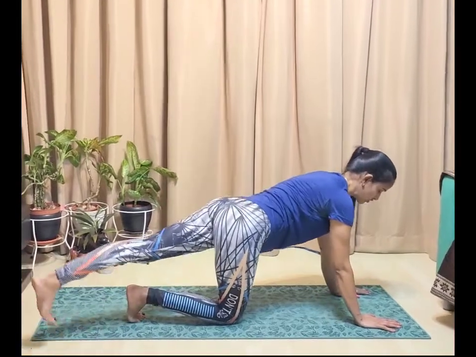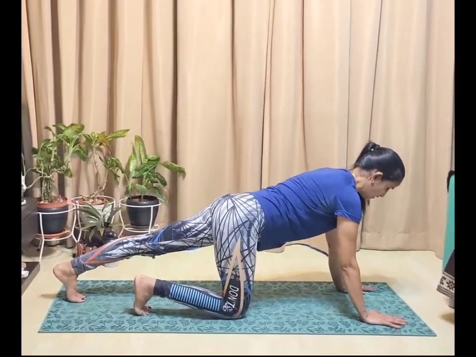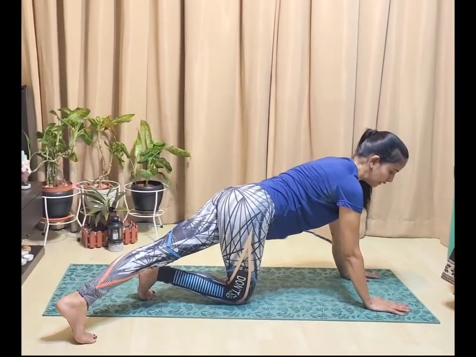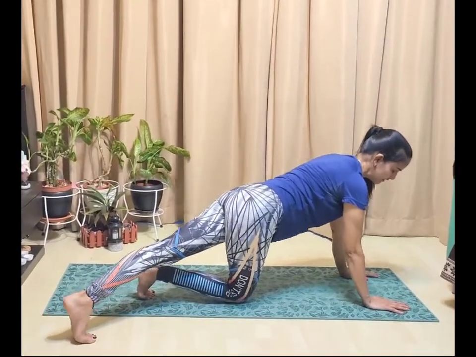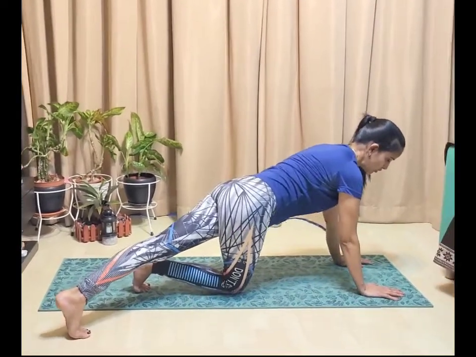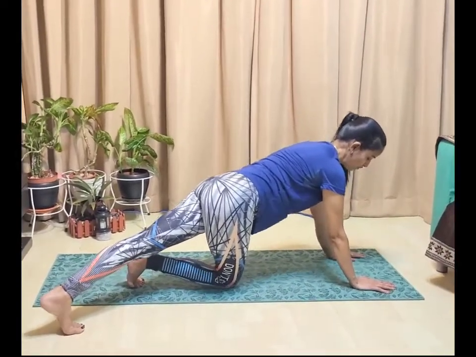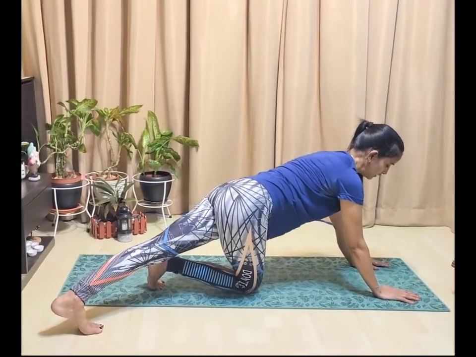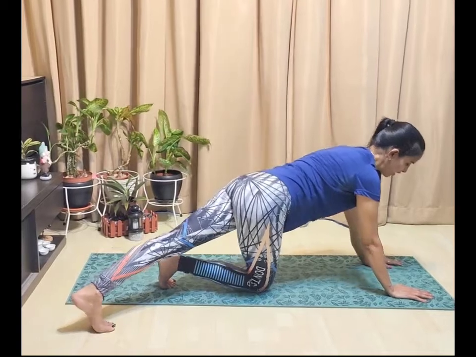Now again, instead of from the center, I'm taking my leg towards the other leg side and pushing. 1, 2, 3, 4, 5 and staying there. 1, 2, 3, 4, 5.